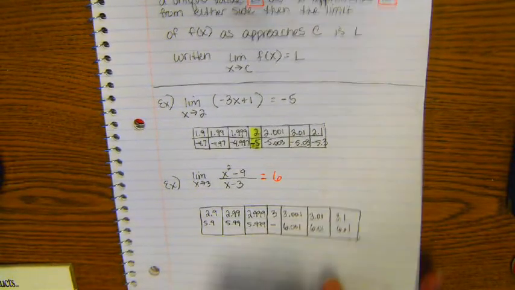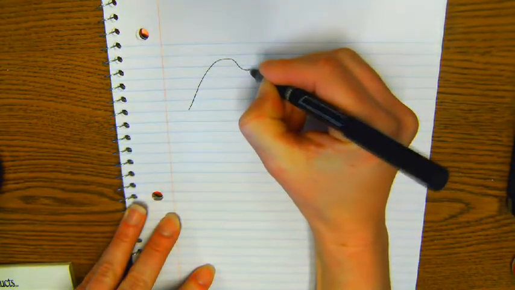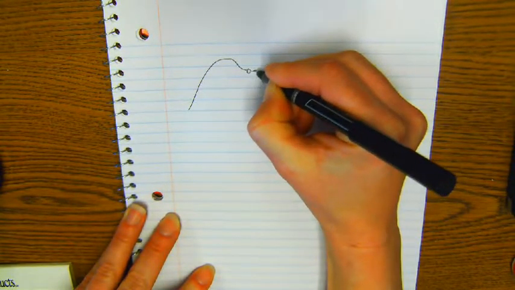Let me just then show you a picture of a graph, or a couple pictures of a graph, and just show you some things that have limits. Okay, so sometimes in a graph we're going to have a hole like this.